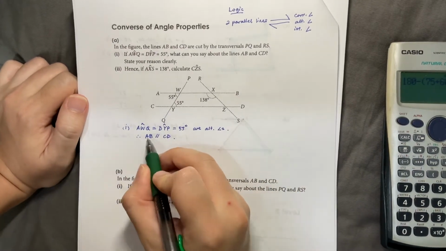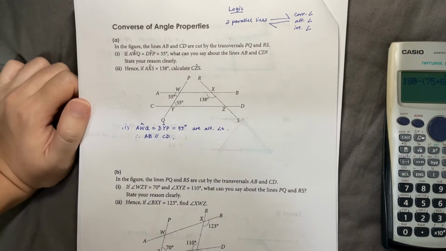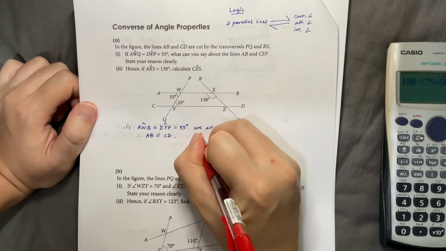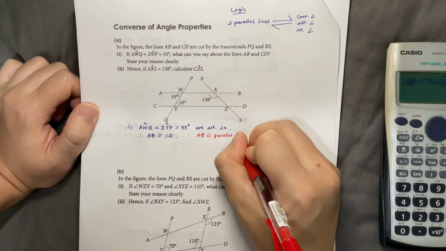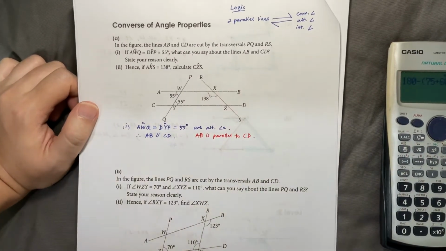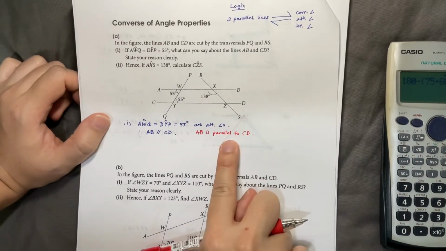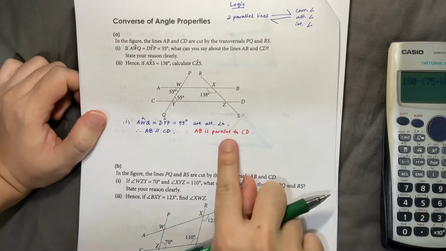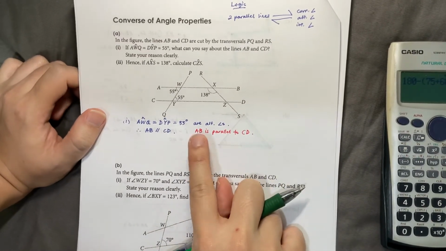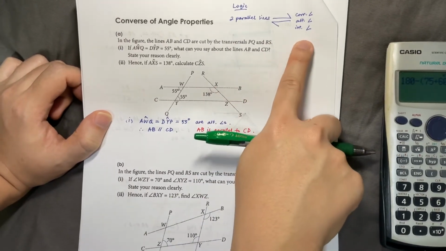If you want to write in full, you can say that AB is parallel to CD. And now, because you show that they are parallel, then you can use all the other things already. So the first thing to do is to show that these two lines are parallel, and then you can use the other angle properties for parallel lines.